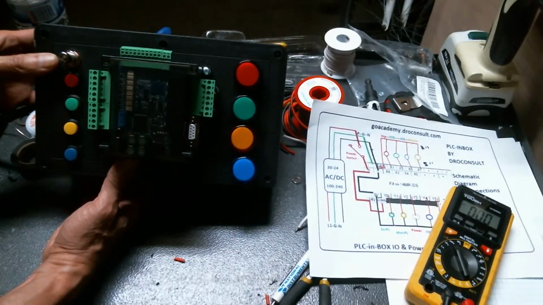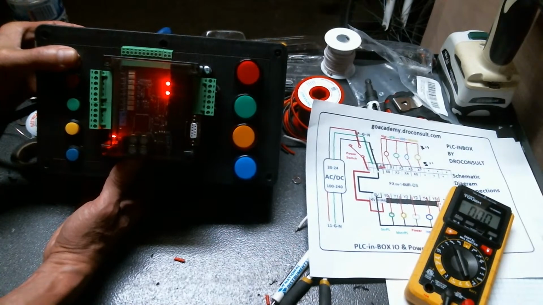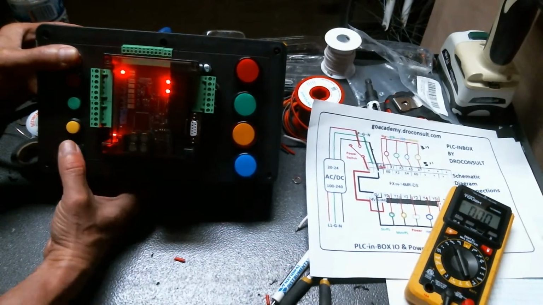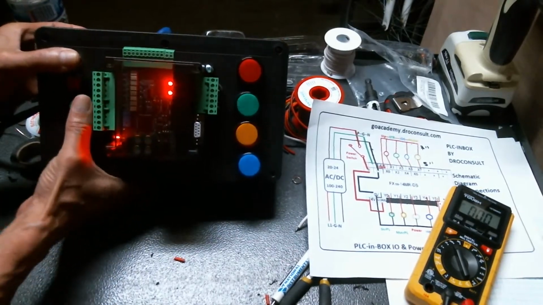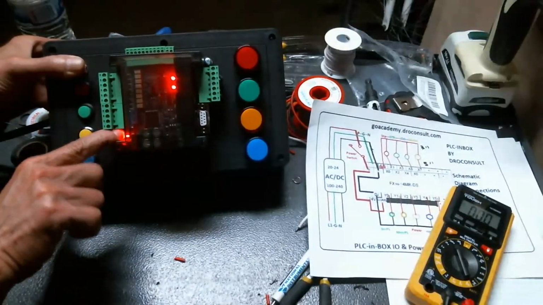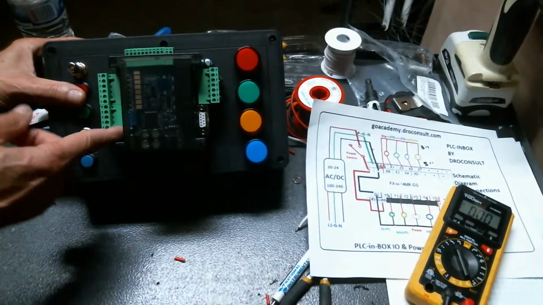And there's a few little things to tweak here, but for the most part, the system is working.